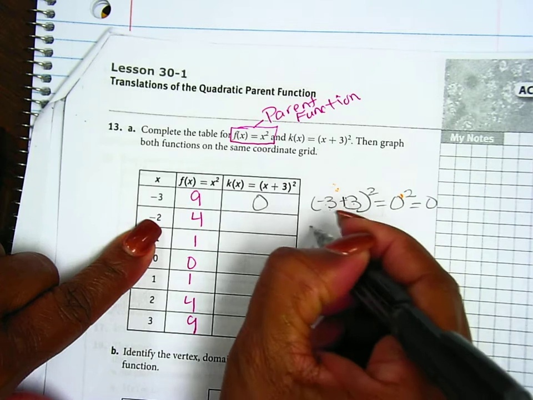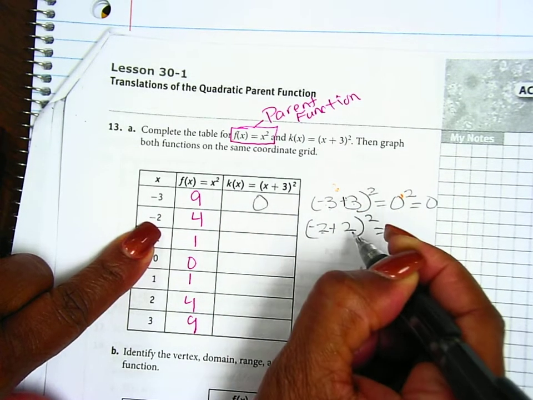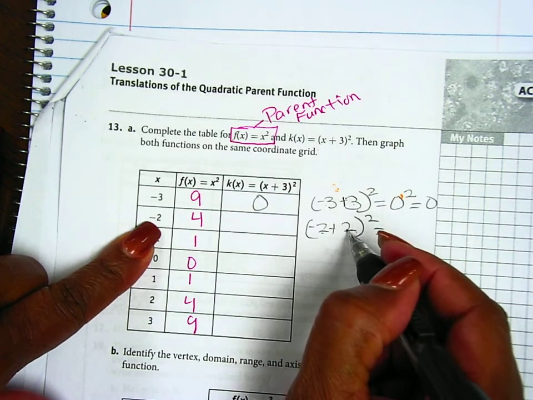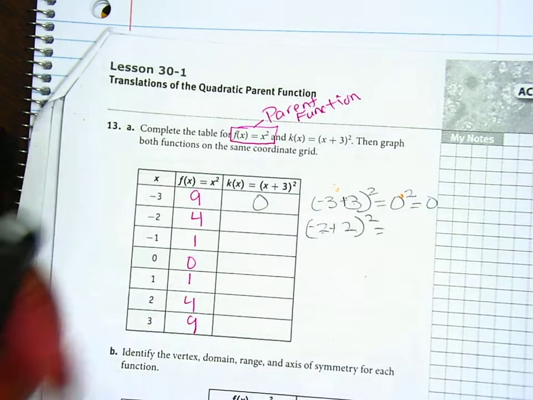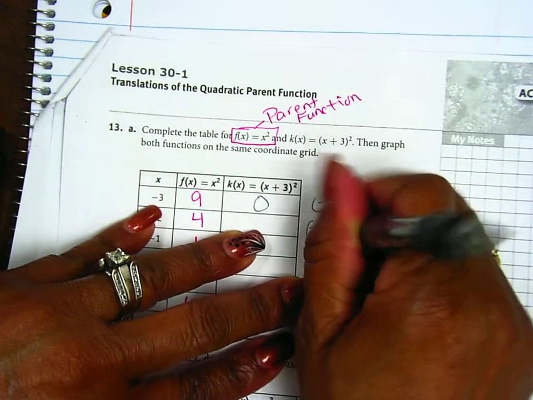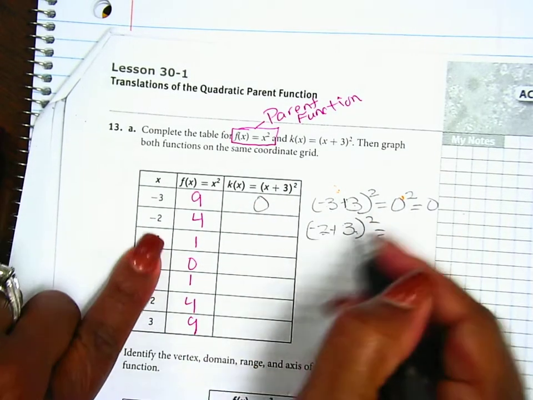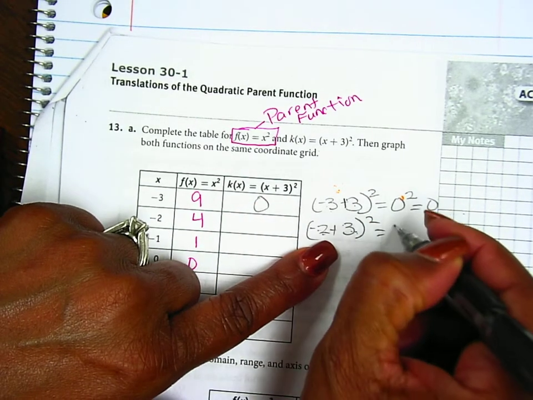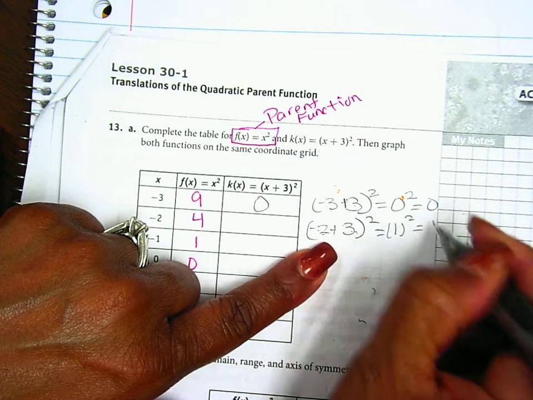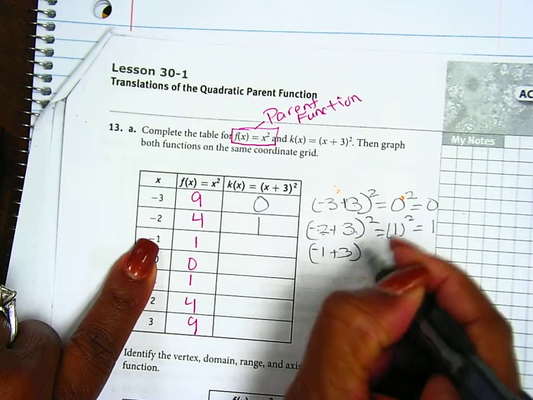Then I'm going to do the same thing. I'm saying negative 2 plus 2, square it. Negative 2 plus 2 is... why did I put a 2 there? I'm going to erase it because this is supposed to be a 3. So negative 2 plus 3 is 1, and we have 1 squared, which is 1. Then we have negative 1 plus 3, all squared.